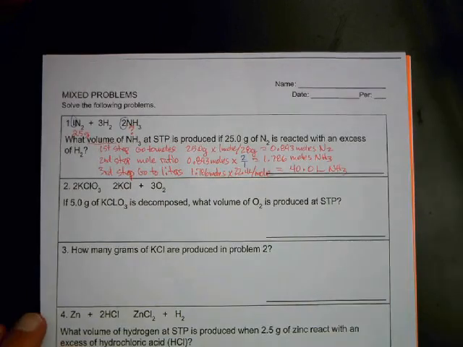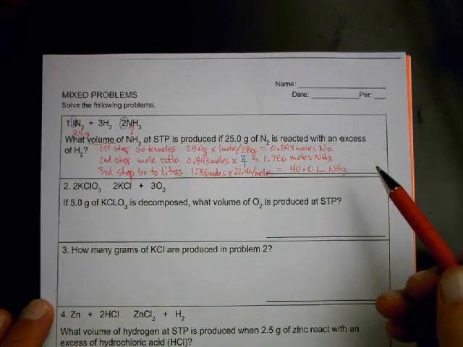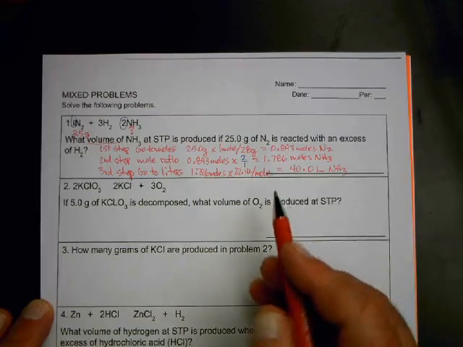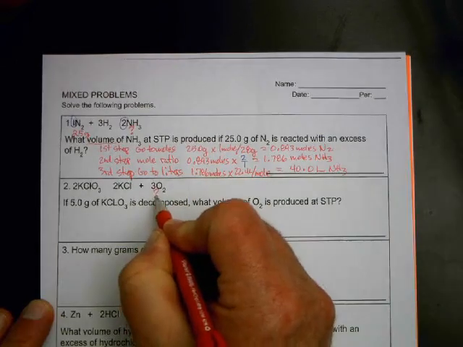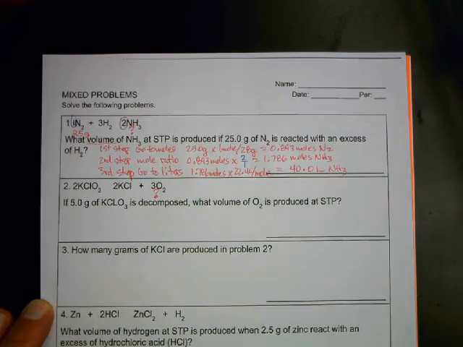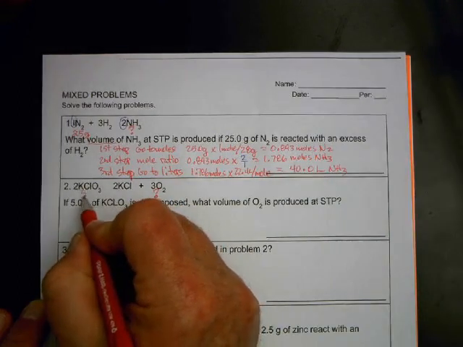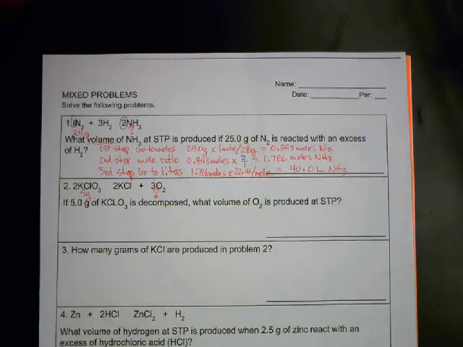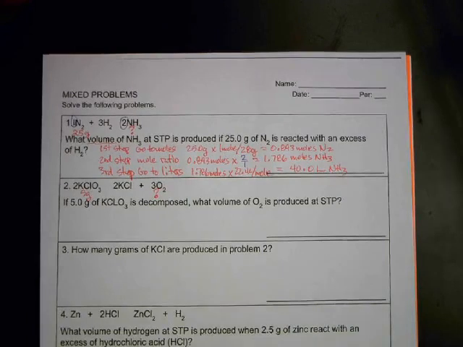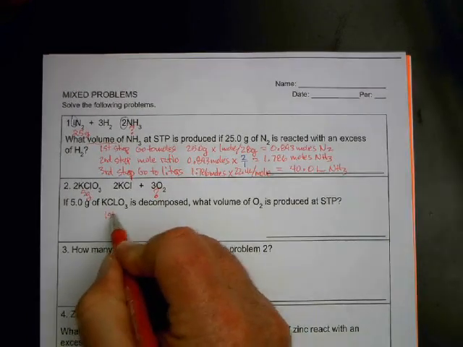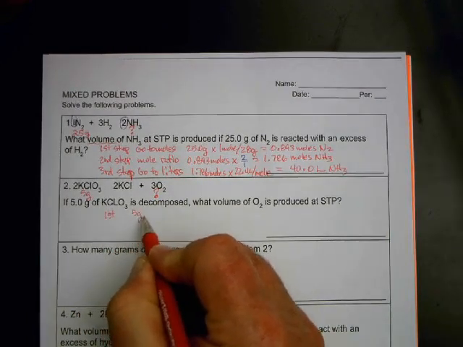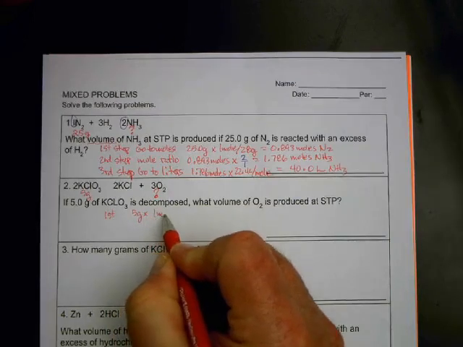All right, problem 2. This time, what volume of O2? So again, there's my question. And I got 5 grams of KClO3. So first, 5 grams times 1 mole.